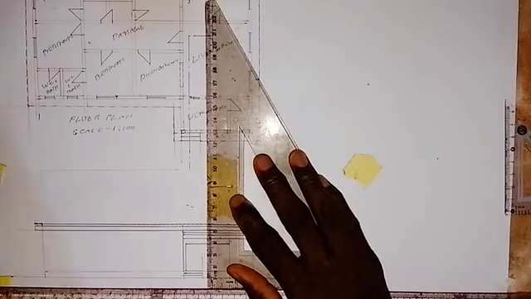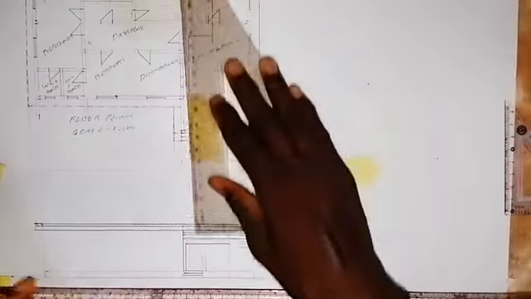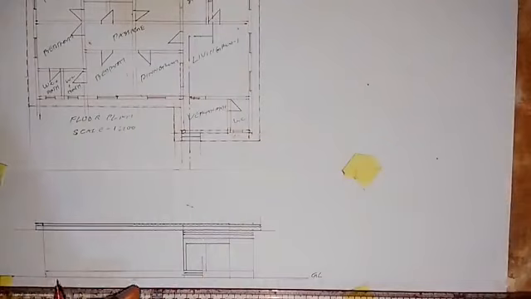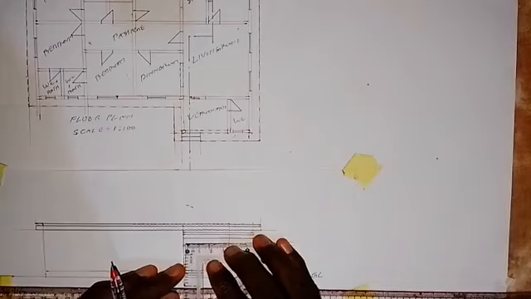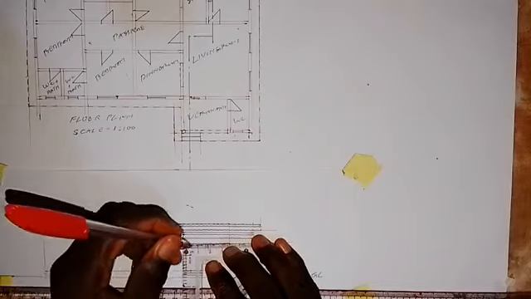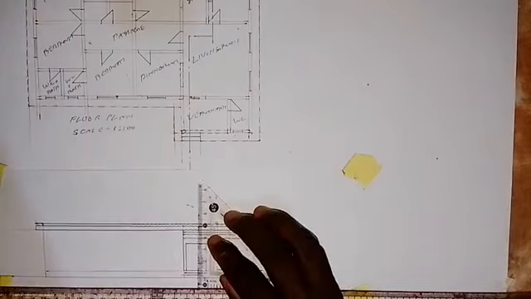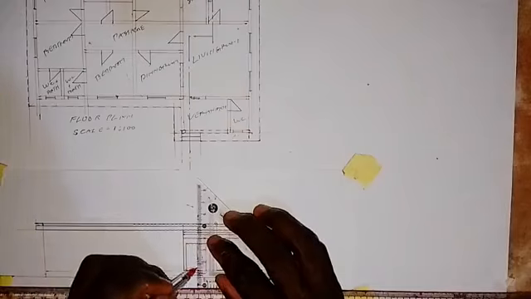Here we draw a vertical line, from here to here. Then we have the door in two pieces. The distance from here to here is 18 millimeters, so 18 divided by 2 gives us 9 millimeters. So we take a measurement of 9 millimeters, which is 9 millimeters here. We break it down like this. Okay, so here we have this when we break it down.